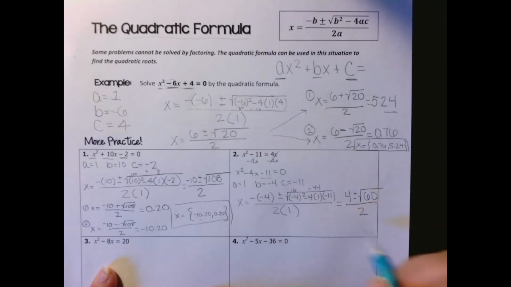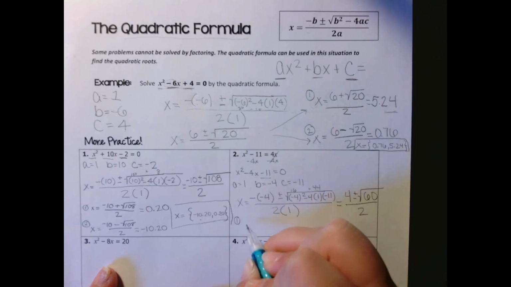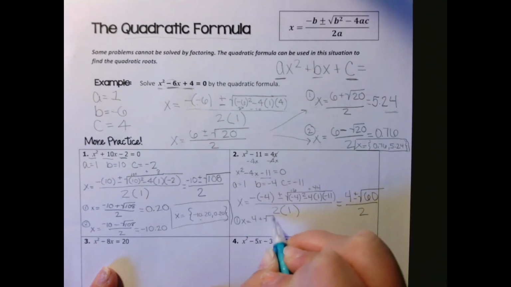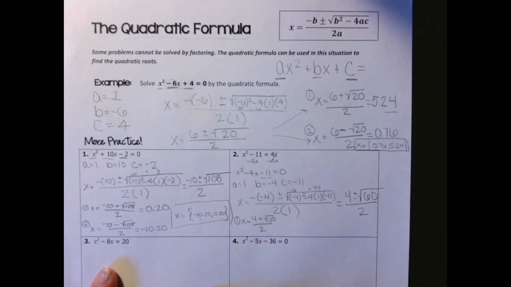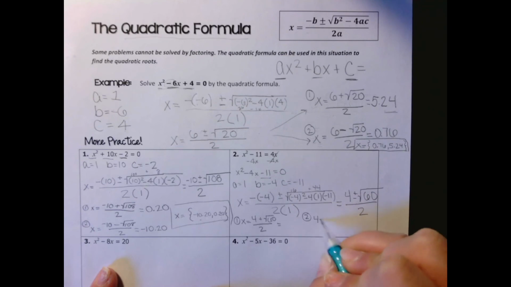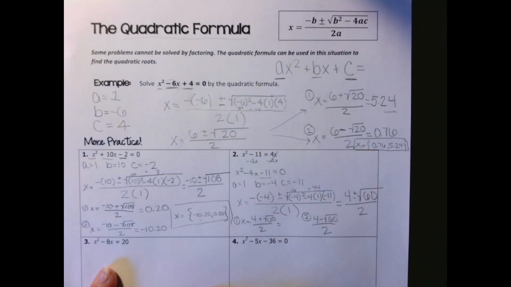And that's still divided by 2 times 1, or we can write just 2. Now I'm going to break this down into my two equations. So first one, x equals 4 plus square root of 60 divided by 2. And then my second equation, 4 minus square root of 60 divided by 2. Then we're going to plug that into our calculator.